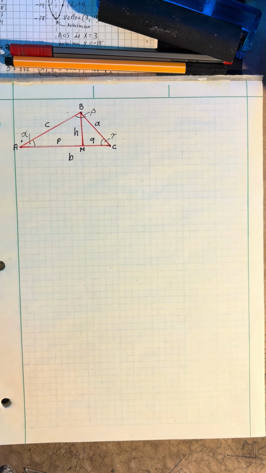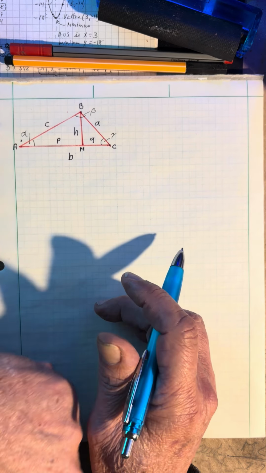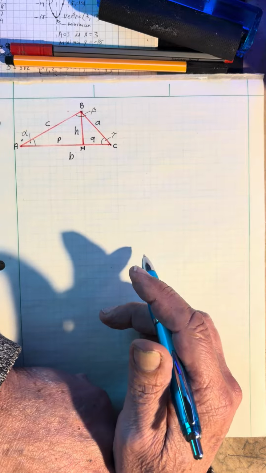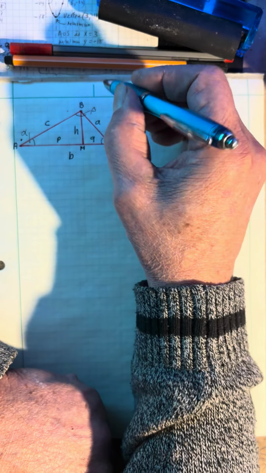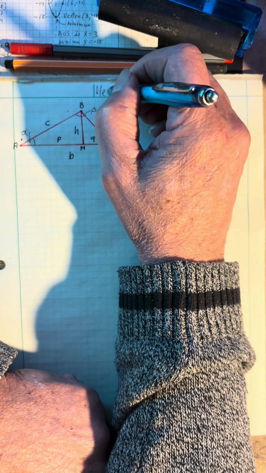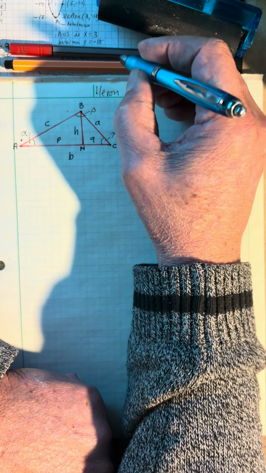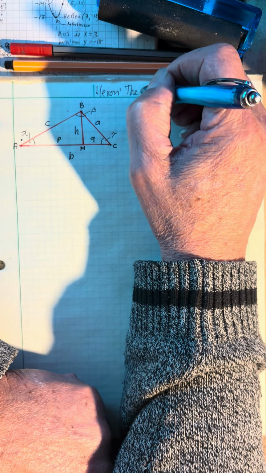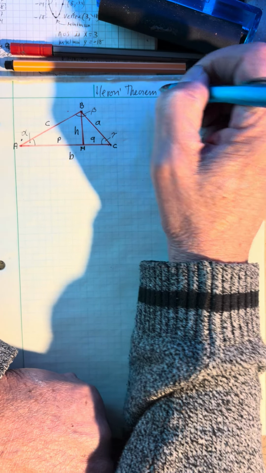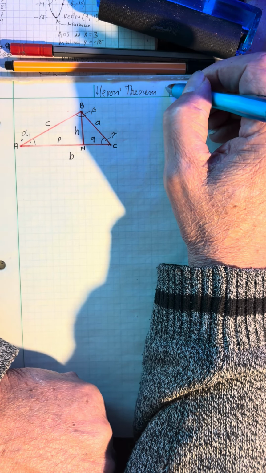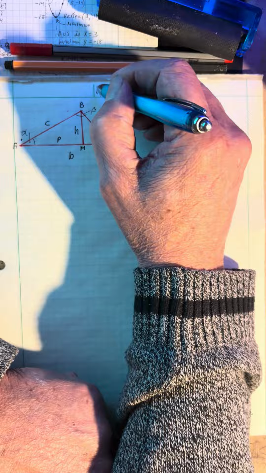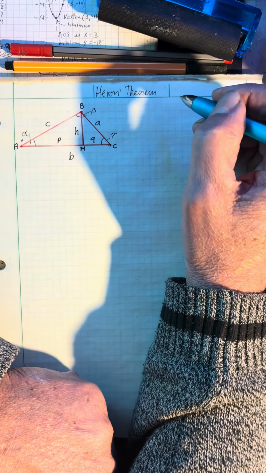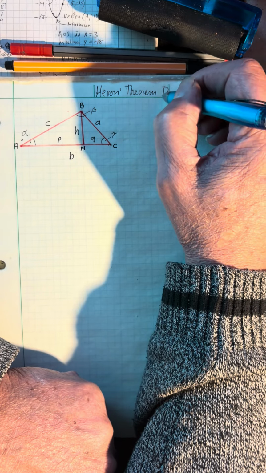Okay, this is a formula derivation exercise called Heron's theorem derivation, the Heron theorem derivation.